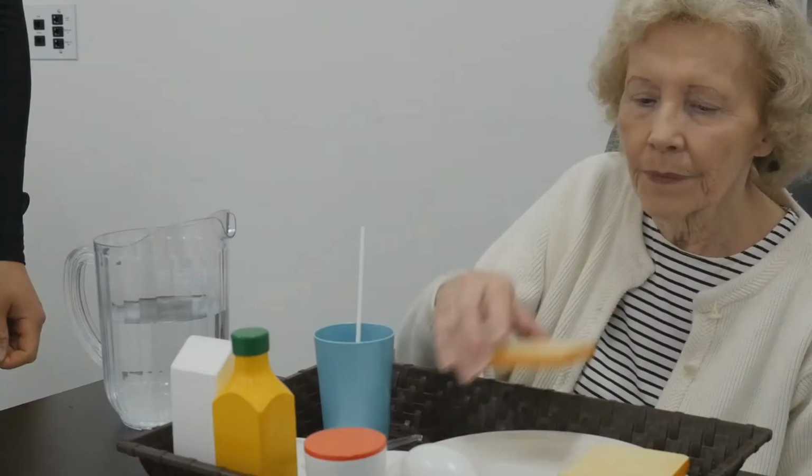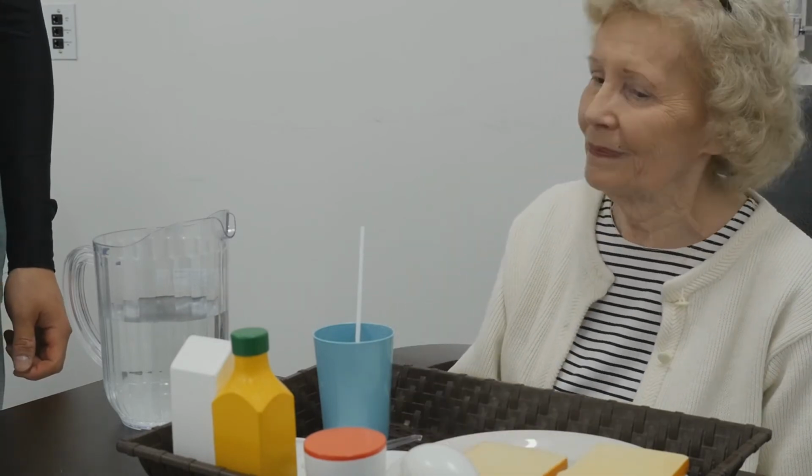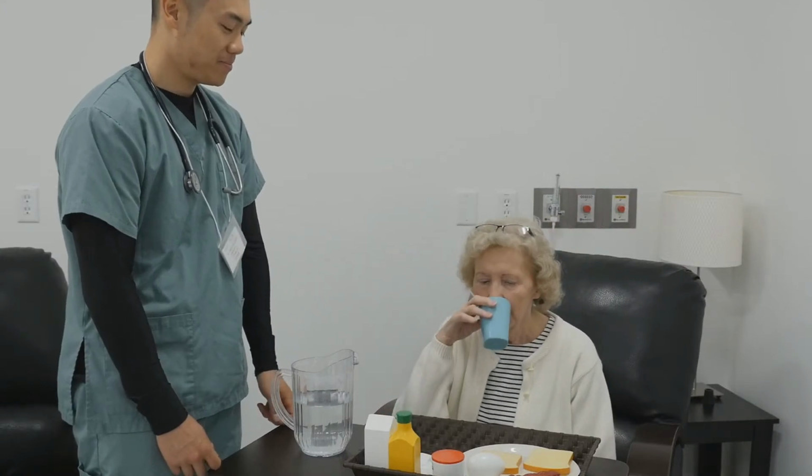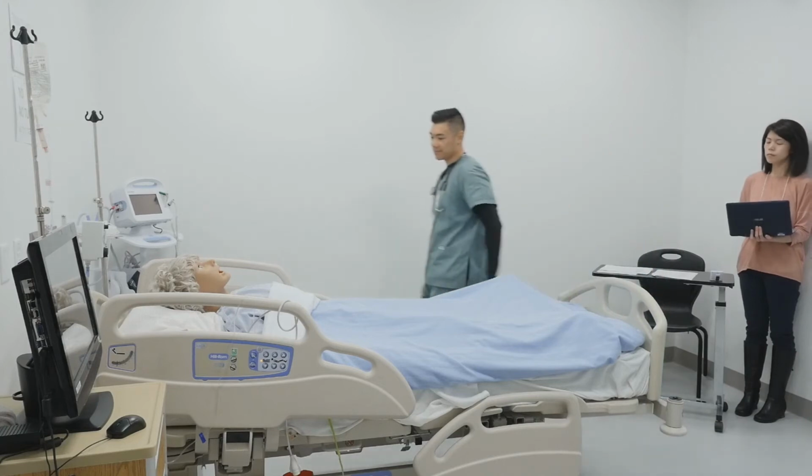The actors will only pretend to eat or drink what you give them, so please don't force any food or drink. The assessor or actor will acknowledge your actions. Since they are actors, you will not need to expose their genitals or sensitive areas. In other stations, you will find mannequins.